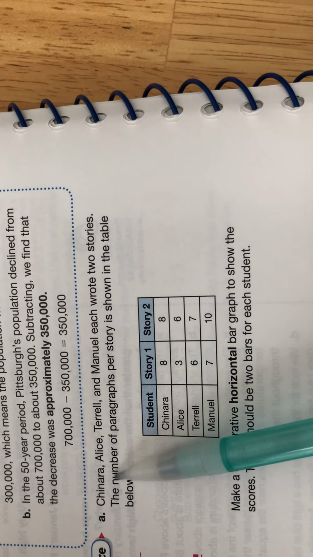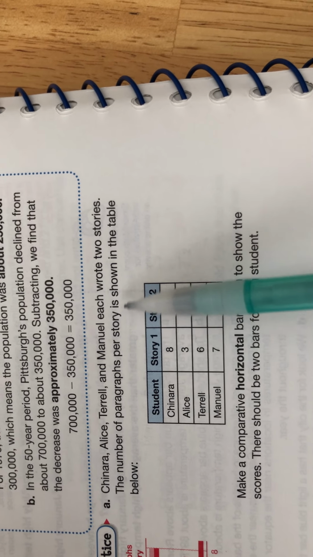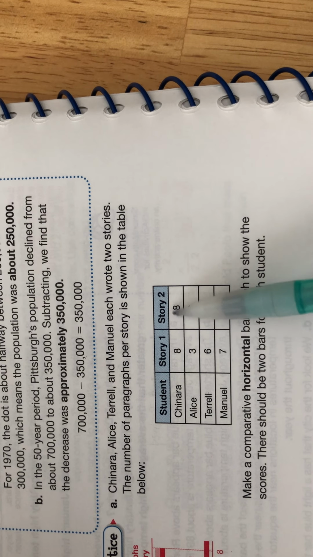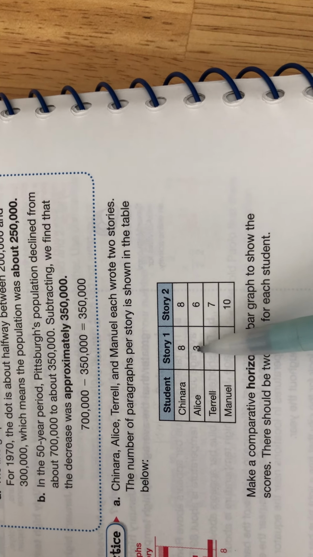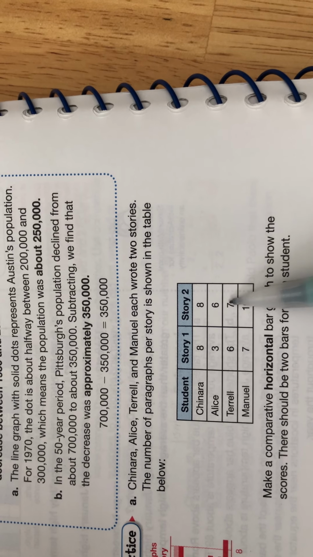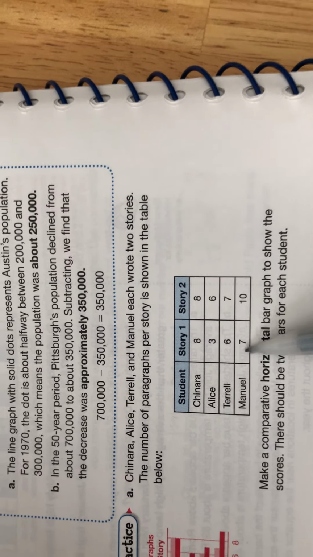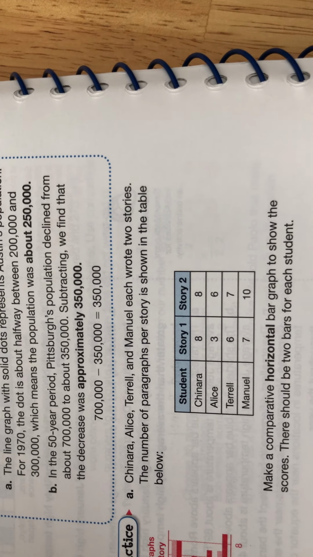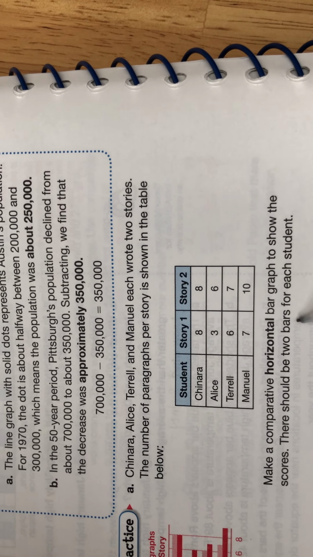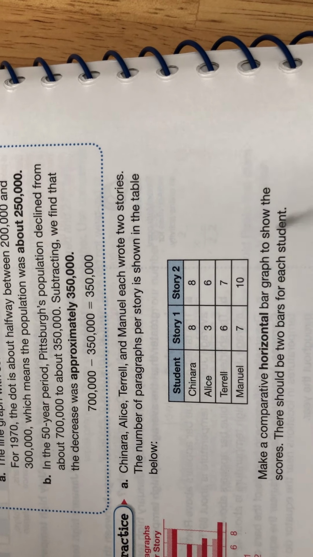But Shannara, Alice, Terrell, and Manuel each wrote 2 stories. The number of paragraphs per story is shown in the table below. So Shannara, her first story had 8 paragraphs, her second story had 8 paragraphs. Alice's first story had 3, her second had 6. Terrell had 6 paragraphs in the first story, 7 in the second story. Manuel had a lot of information. He did 7 paragraphs in the first story, 10 in the second story. Make a comparative horizontal bar graph to show the scores. There should be 2 bars for each student because we are showing story 1 and story 2.